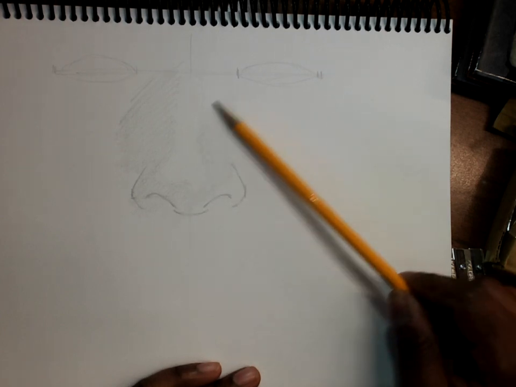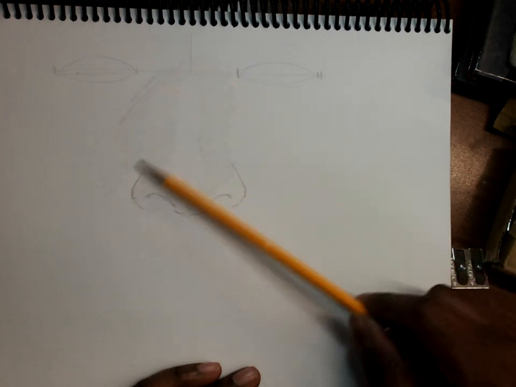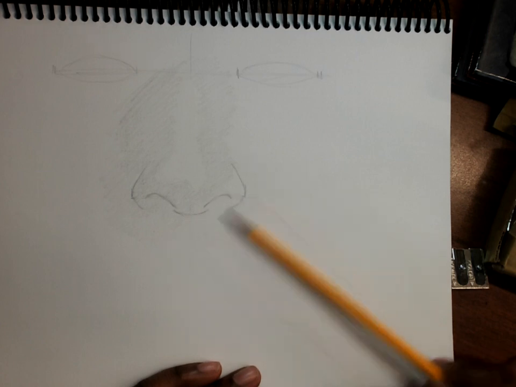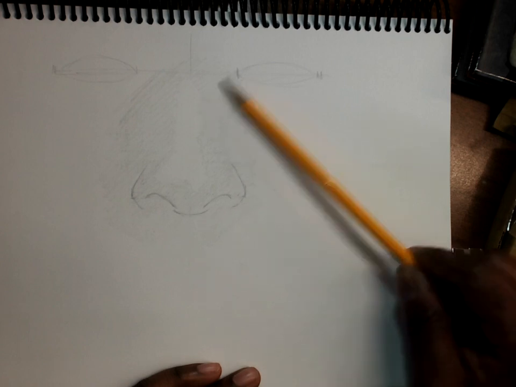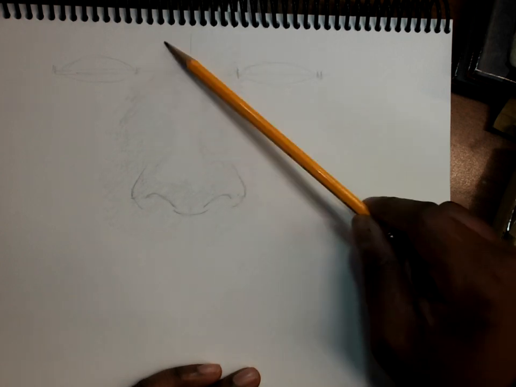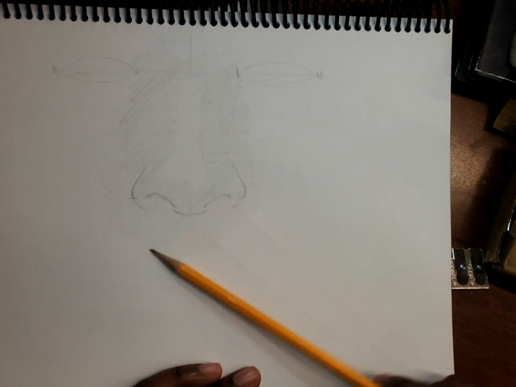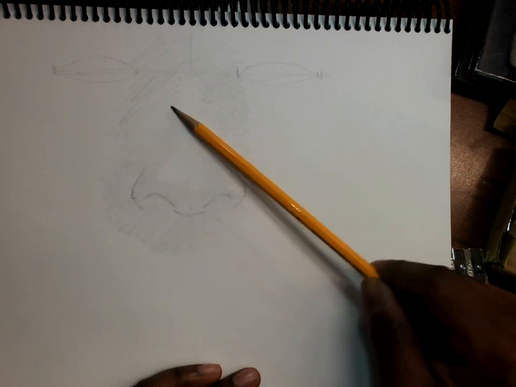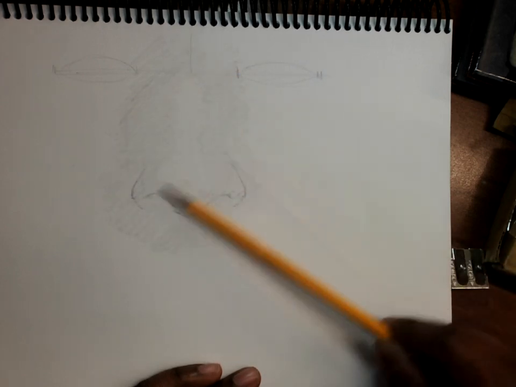I'm going to let that stay for now, and everything else is getting the value. Just a base tone, skin tone. Whether you're drawing a dark skinned person or a light skinned person, it's good to have a skin tone. And I'm going to give the light highlight area just a little bit.